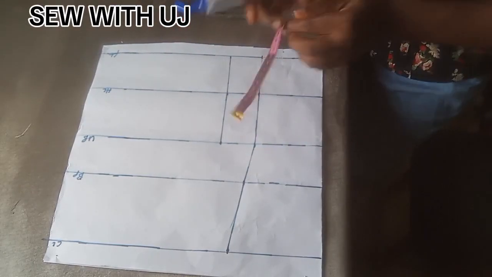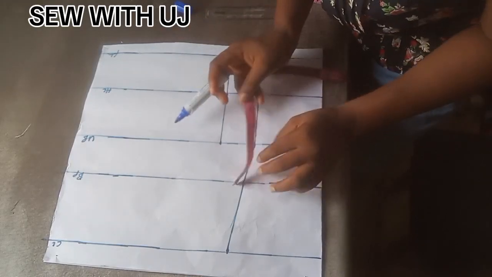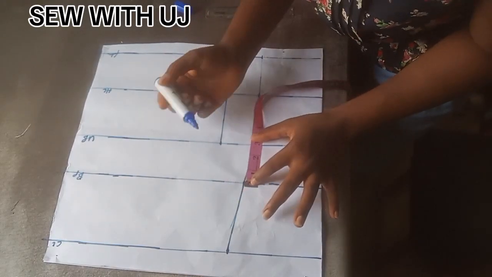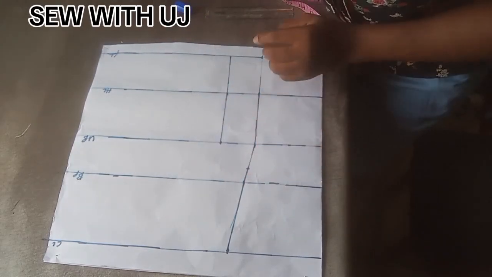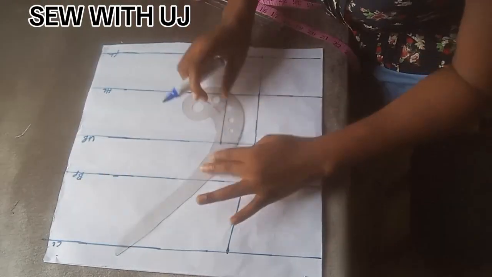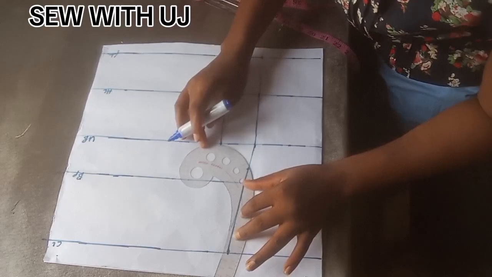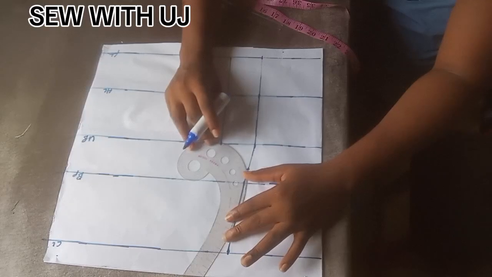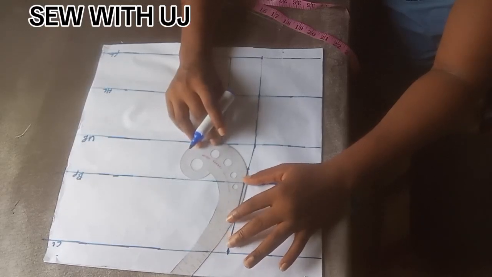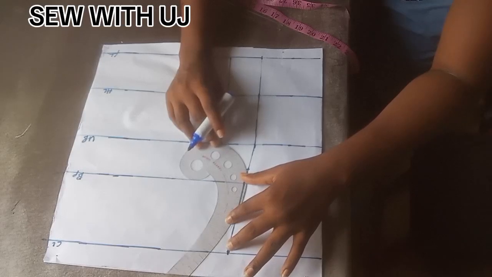Okay, then after that we'll come to the bust point. We'll come down by 1 inch. Then we connect. We make a very nice curve from the under bust to that 1 inch. We came down at the bust point. Just watch what I'm doing.